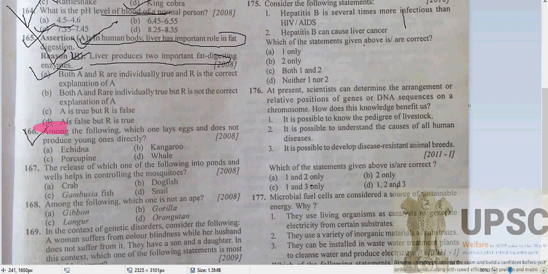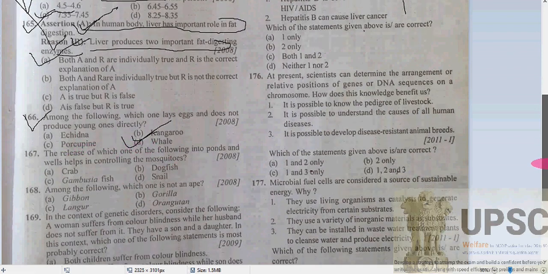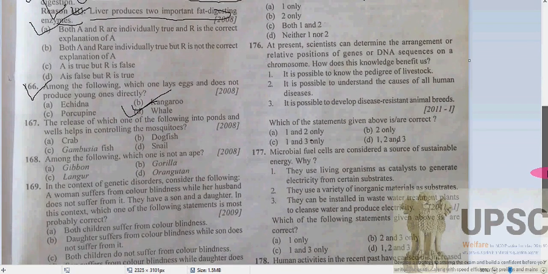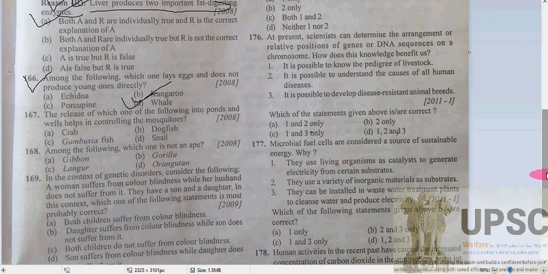Now 166: which one of the following lays eggs and doesn't produce young ones directly? Of course, whale fish. So D will be the correct answer here. Why is it so? Whales are baby carriers; they give birth to live young. Some lay eggs, like all mammals. Whale calves are nursed, they get milk from their mother. So that's why the option will not be kangaroo, not echidna, and not porcupine. See my dear, if you have problems with my pronunciation, then please sorry for it.